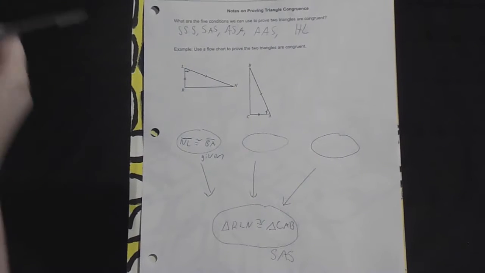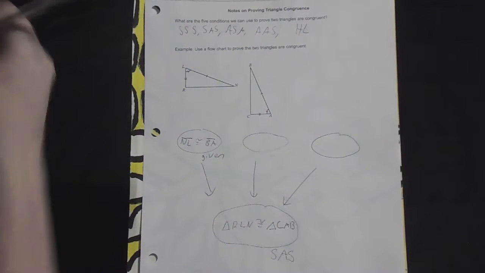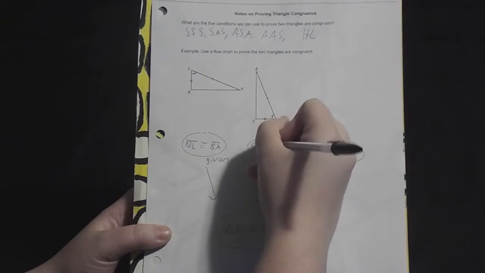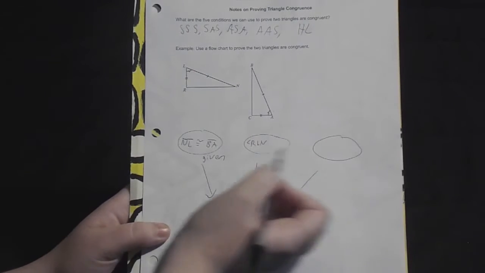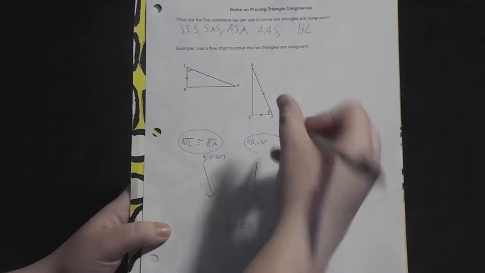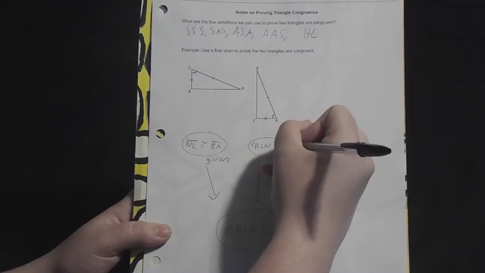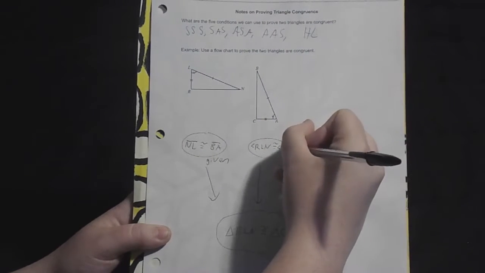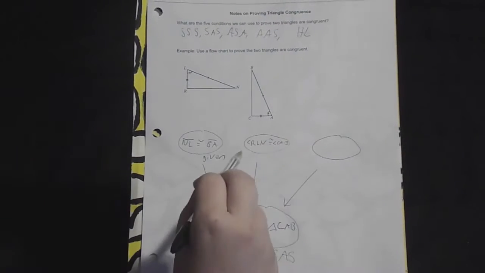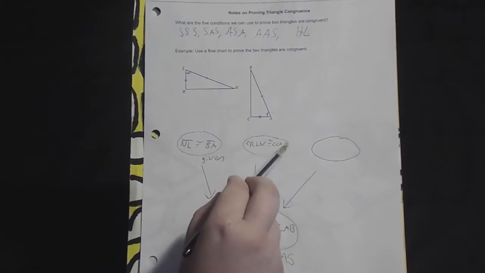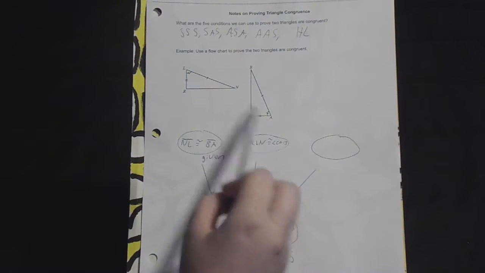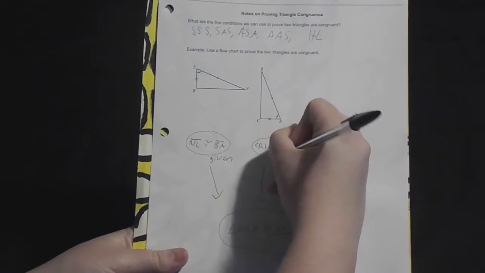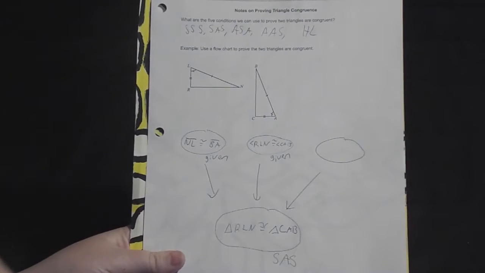Then I have this angle. This angle is RLN. It's the same, and remember, they have to correspond correctly. R was with C, so it's congruent to angle C, and then A, and then B. R went with C, L went with A, and N went with B. So C, A, B also draws that angle over there. And because it's marked with a little tick, it's just given to us. That is a given fact.